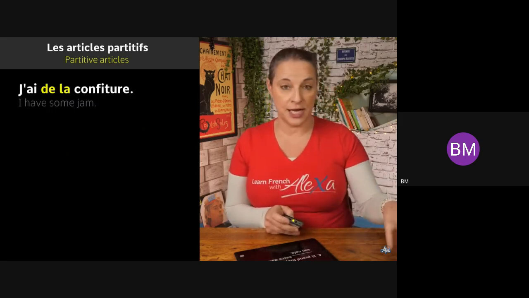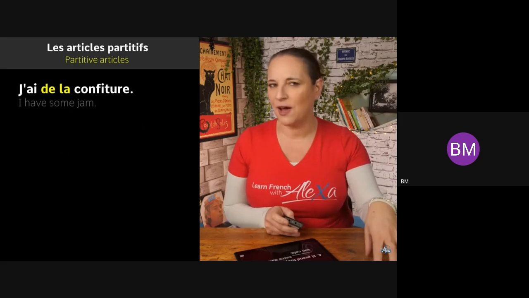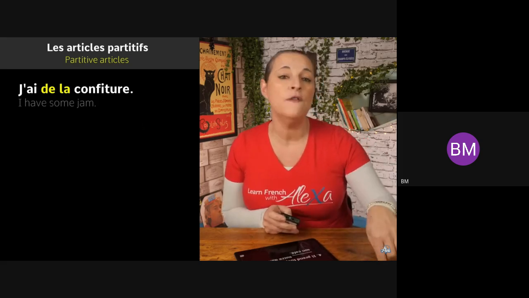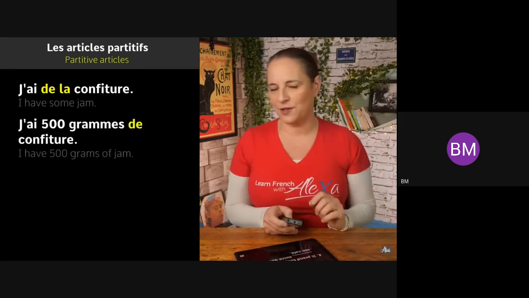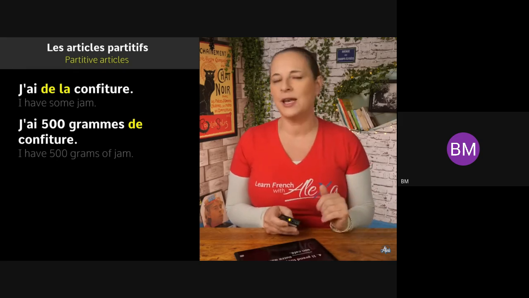Another thing, what happens when we use partitive articles after quantity? After quantity, the partitive articles, the same way as I've just mentioned, de la, du, des, de l', also become de or d'. For example, j'ai de la confiture. I have some jam. But we want to say, I have 500 grams of jam. So here it becomes j'ai 500 grammes de confiture. Okay, we again drop the la.